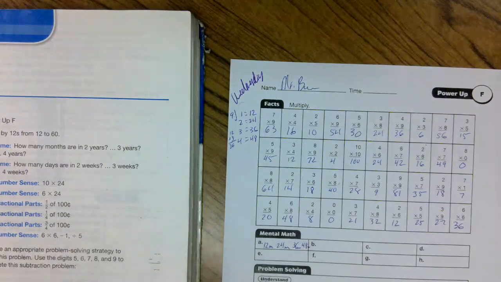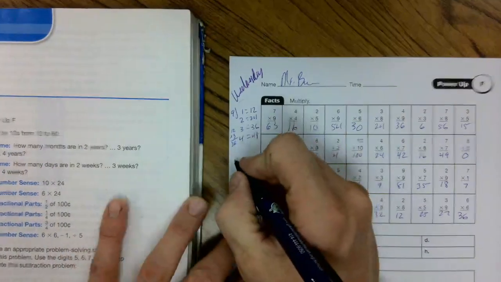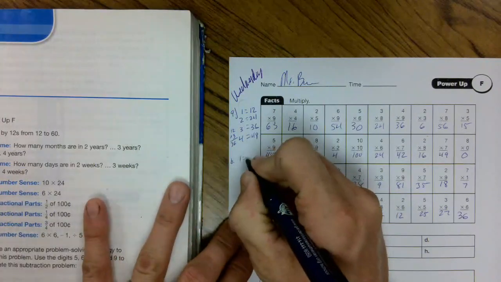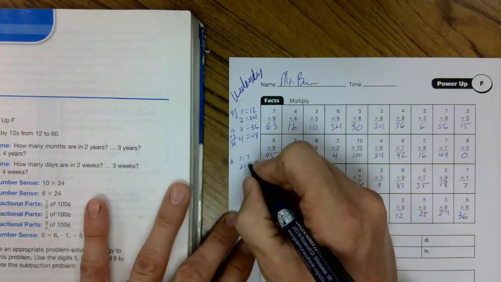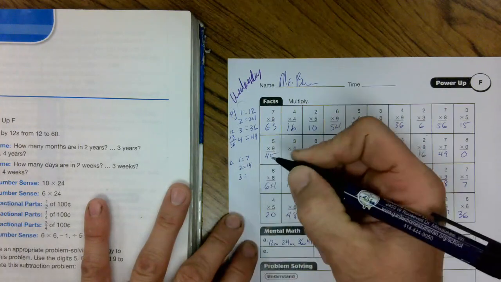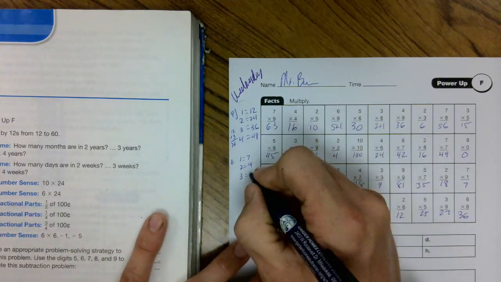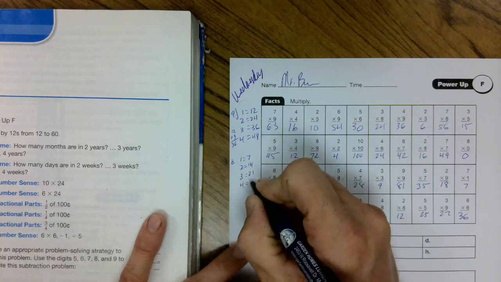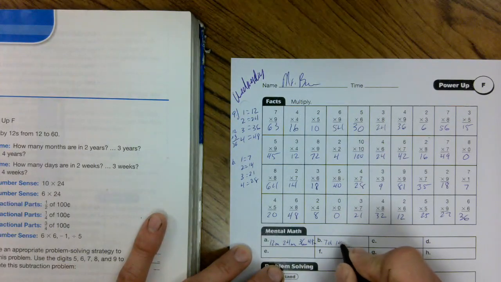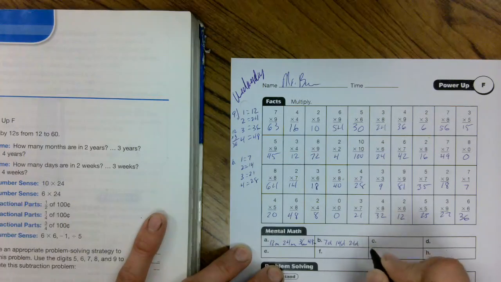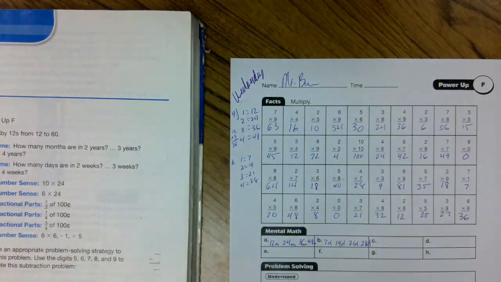All right, look at B. How many days are in 2 weeks, 3 weeks, 4 weeks? Okay, well, 1 week equals 7 days. 2 times 7 is, good, 14. 3 times 7 is, good, 21. And 4 times 7 is 28. And these would be days. 7D, 14D, 21D, and 28D. Only way we were going to fit it in there is abbreviate.